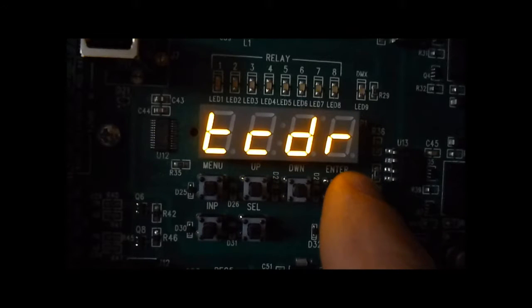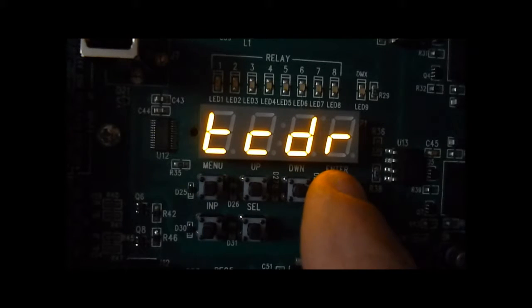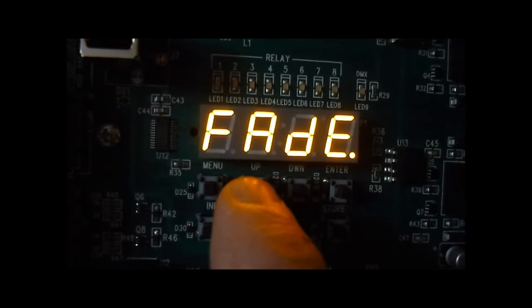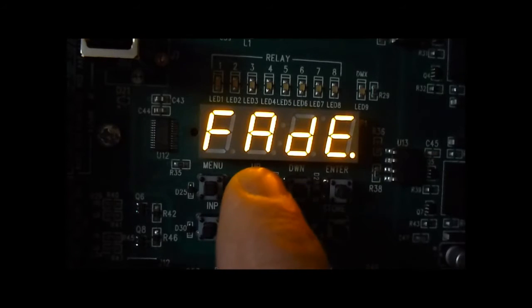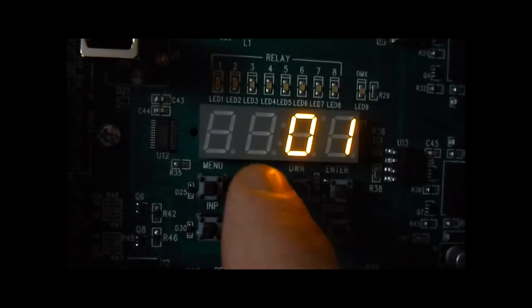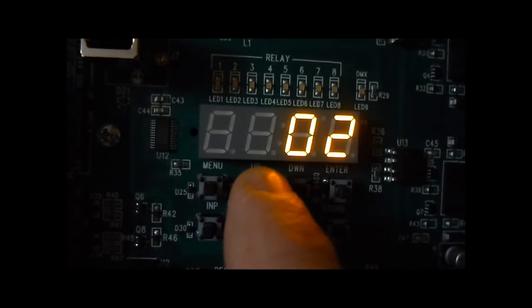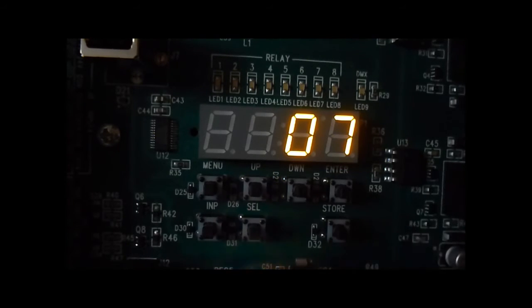Finally, if the demand response option is selected, then go to this menu, press Enter. We have 2 menu items under demand response: fade time. The load shed will fade down to the load shed value. Press Enter. It's defaulted to 1 minute. It can be as high as 30 minutes. Simply select the number of minutes and press Store.